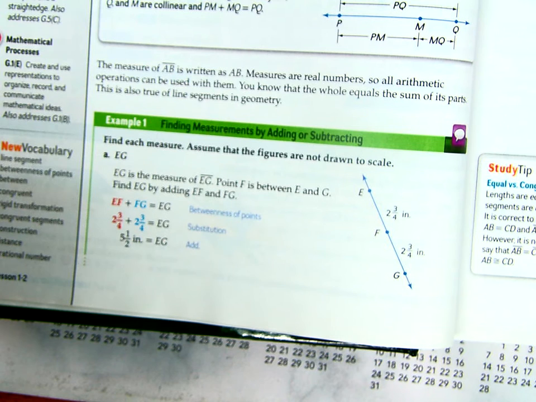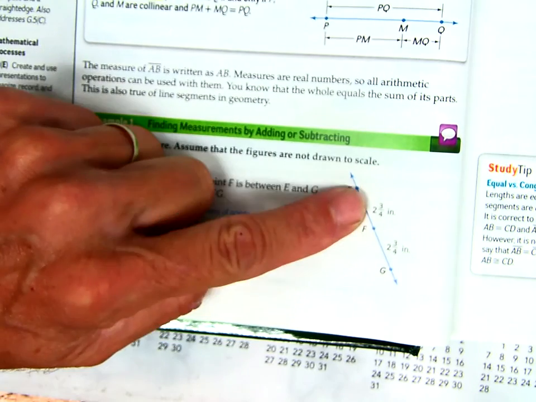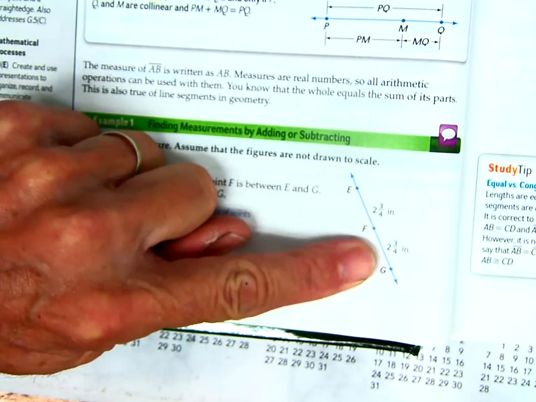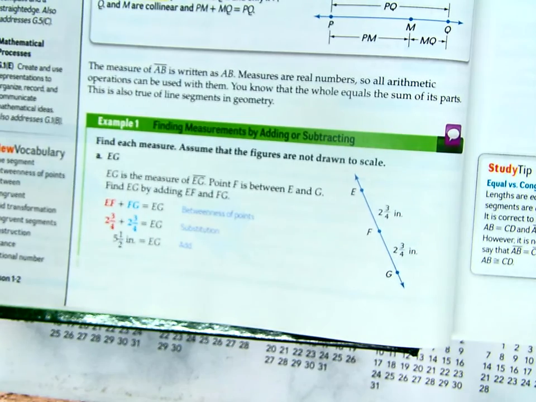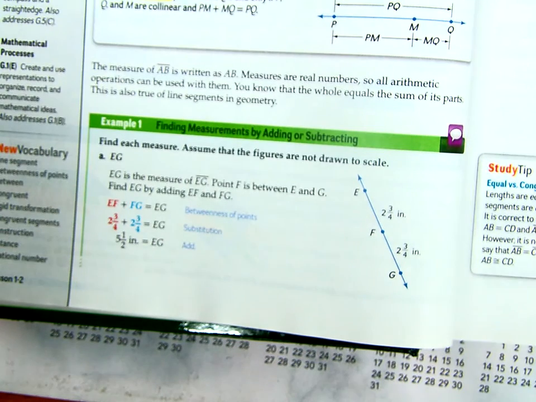What did you say? 5. It's 2 3/4 plus 2 3/4. What do you think, Sean? It's 5.5. You just add up the two measures. This piece plus this piece equals the whole thing. That's going forward.